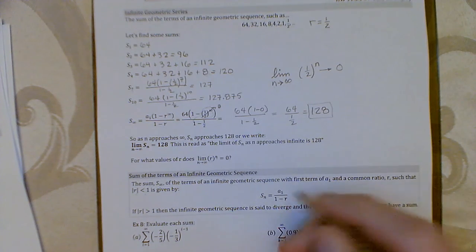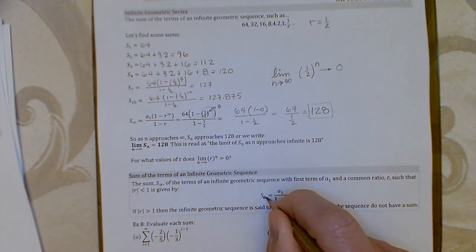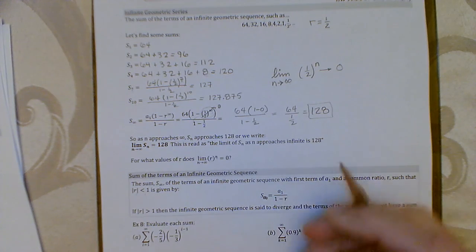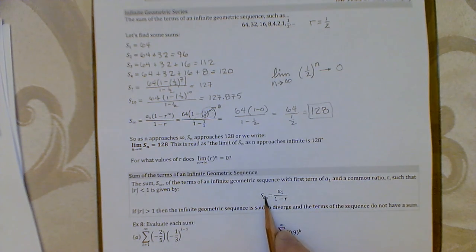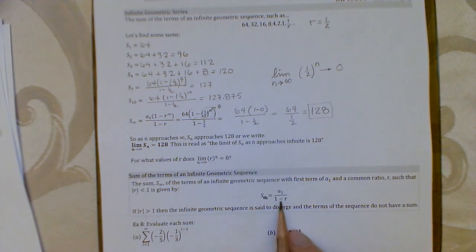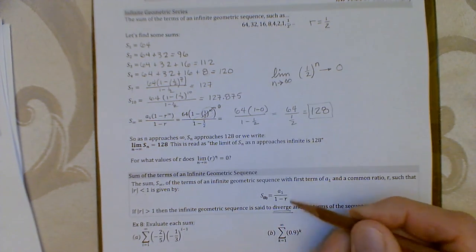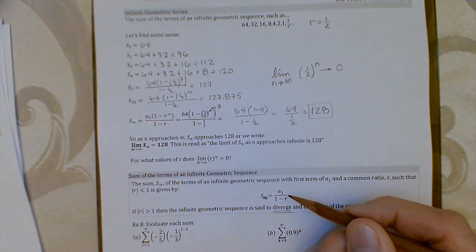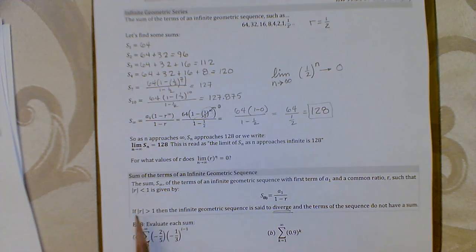And for the infinite series, instead of S of n, this should be S of infinity. So S of infinity, if the magnitude of r is less than 1, then this thing will converge to this value. Now, if the magnitude of r is greater than 1, then it's not going to converge, and so it does not follow this formula. We cannot use this formula. It only works when the magnitude is less than 1.